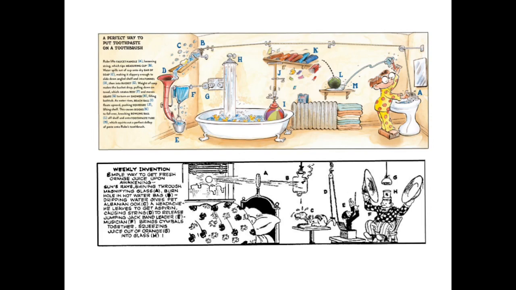So if we start looking at the features of both of them, they both have an image and they both have some text, and that type of text is an explanation. The explanations start with a statement about what the machine is trying to solve. So in the top one, the machine is showing you a perfect way to put toothpaste on a toothbrush. And for the bottom one, it's showing you a simple way to get fresh orange juice upon awakening. So they both start out with this statement showing you what problem the machine is trying to solve. And you'll need to remember to do that when you create your own cartoon.